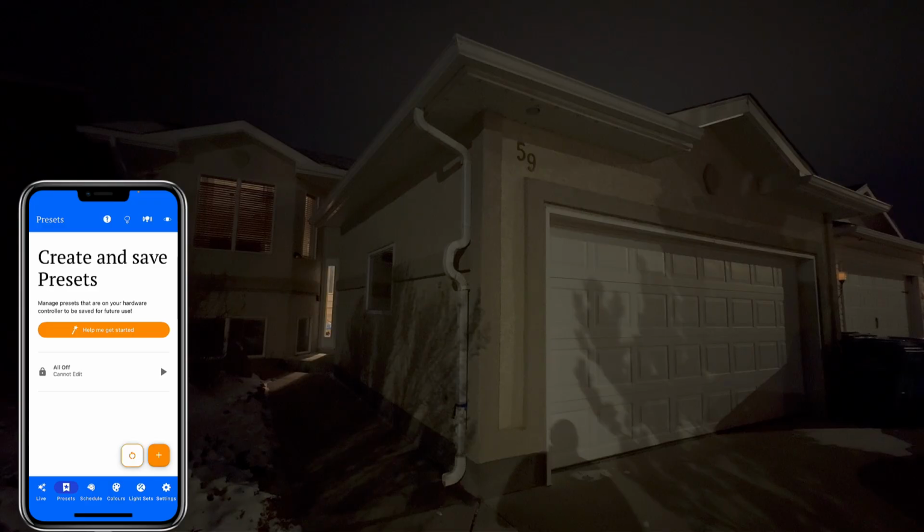So you want to make sure that that's there. Now, I do know some homeowners don't have that lock symbol. They'll actually have 3 symbols over there to the right. You'll kind of see what I mean there in a second. Okay, so now let's create some presets.